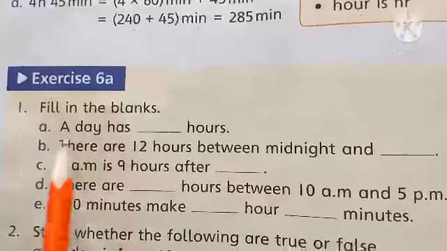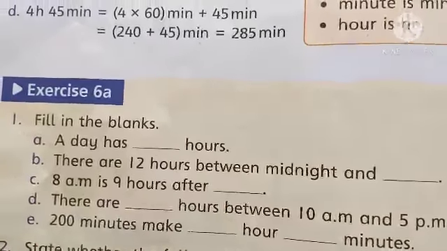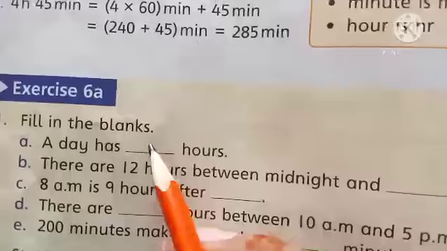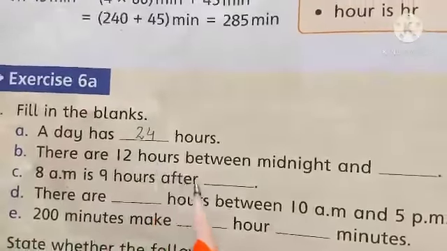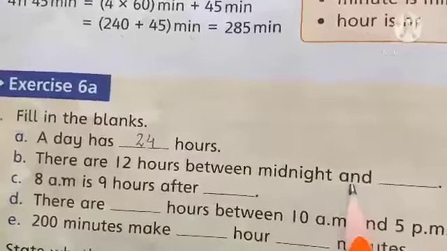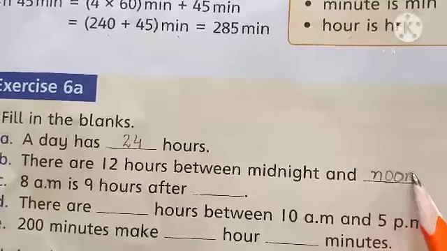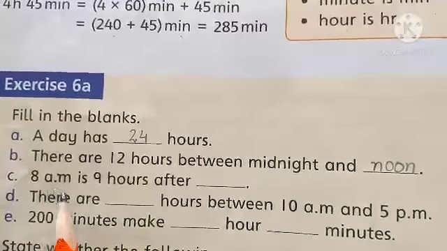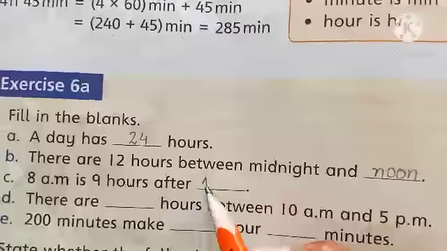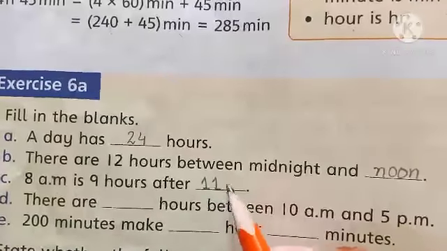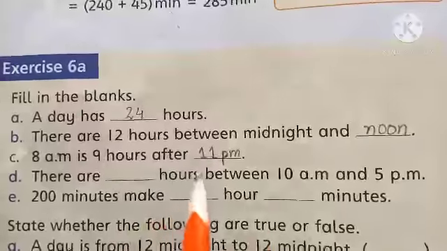Question number 1, fill in the blanks. A day has dash hours. In one day there are 24 hours. We will write here 24. The next part B, there are 12 hours between midnight and noon. The next part C, 8 a.m. is 9 hours after 11 p.m.